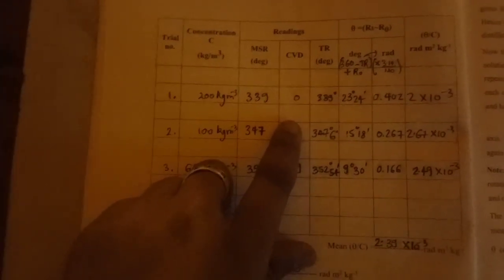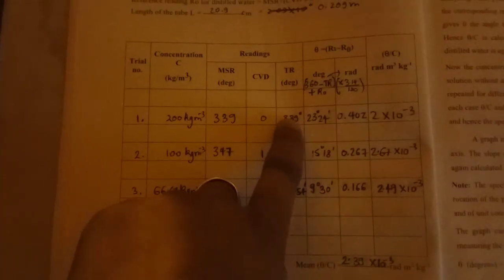When I did the experiment, for the first reading, since the concentration increased from 0, which was distilled water, to 200 for the first sugar solution, because the concentration is increasing, you have to rotate anti-clockwise to take the first reading. When you rotate the dial until you get equal intensity, you have to note down the main scale reading, the same way as we did for R0. You note it in theta in degrees, and now you have to find R1 minus R0. R0 was our reference value.